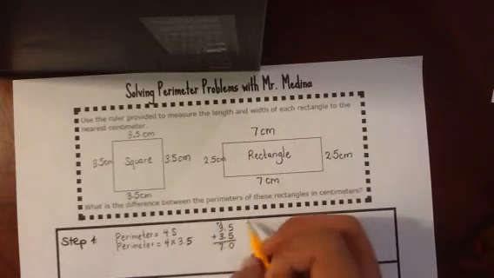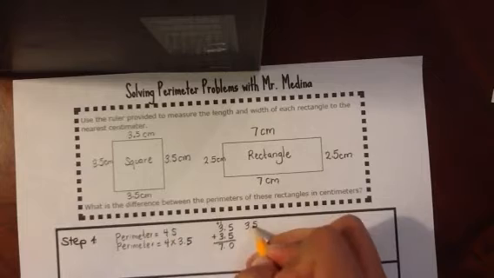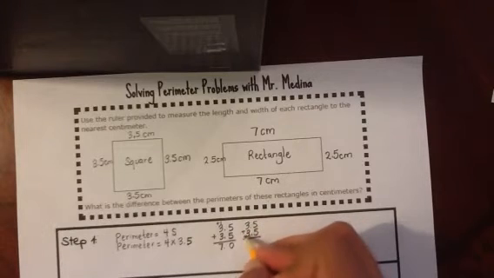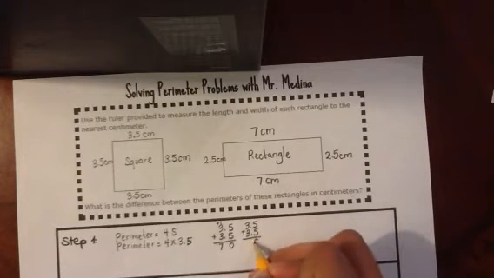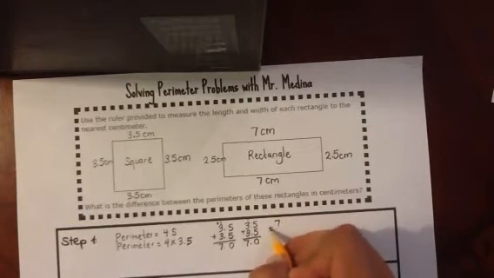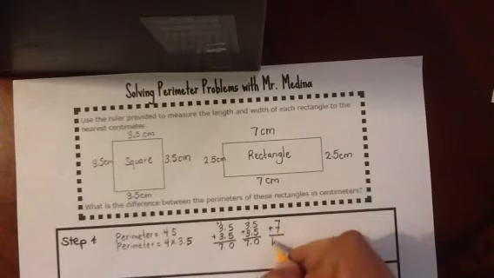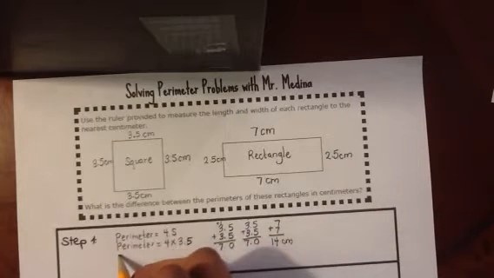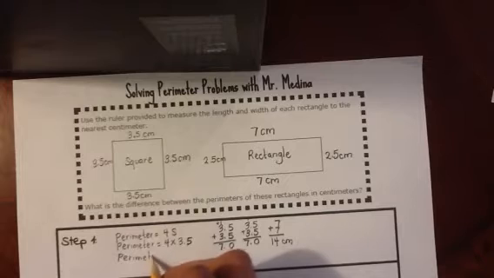So we know if we repeat it one more time, it's also going to give us the same thing. 3.5 plus 3.5, or 3 5/10 plus 3 5/10 will also give us 7. So now we know 7 plus 7. 7 plus 7 gives us 14. 14 centimeters. So our perimeter is 14 centimeters.